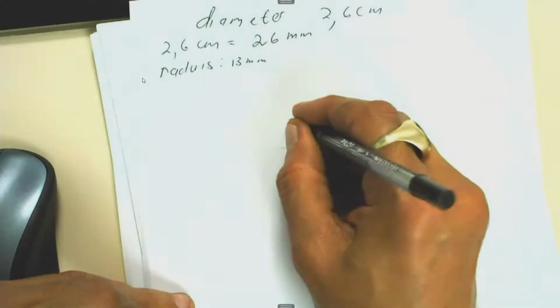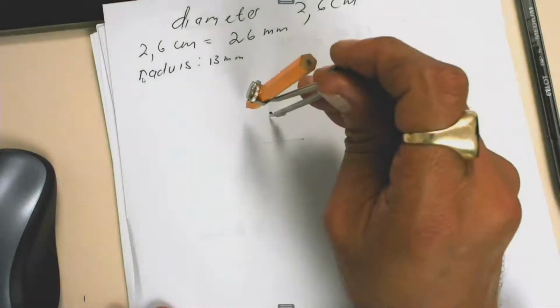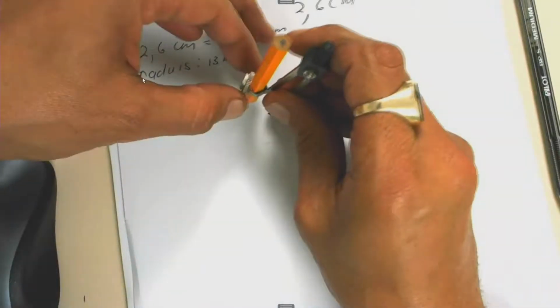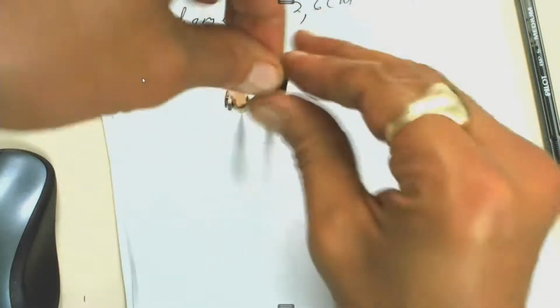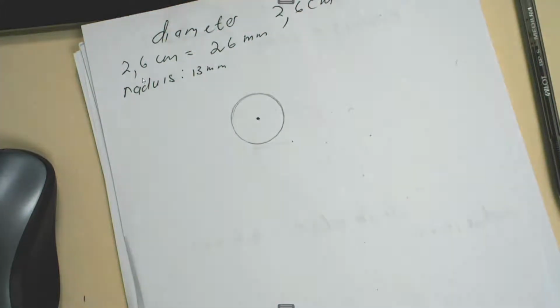I make the center. I take it carefully, place it in the center, exactly in the center, and then I will just take my forefinger and my thumb and I will draw the circle. And there is my circle.